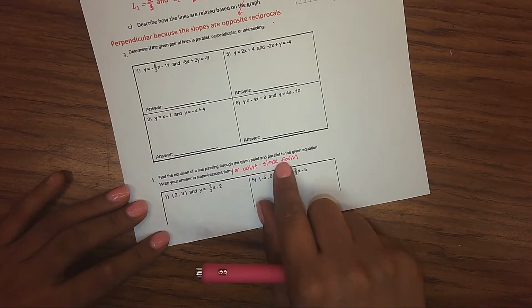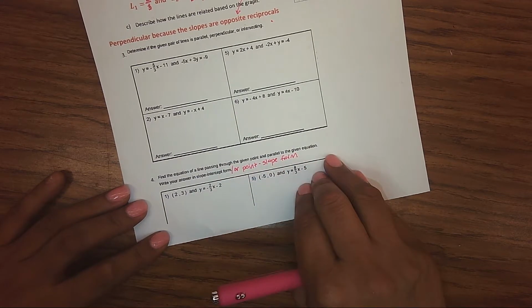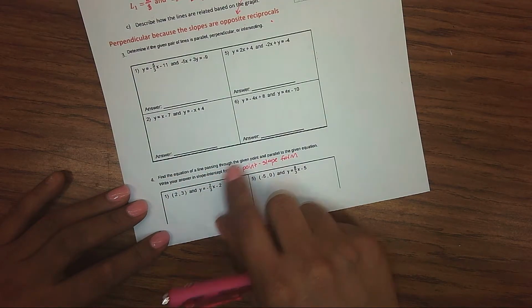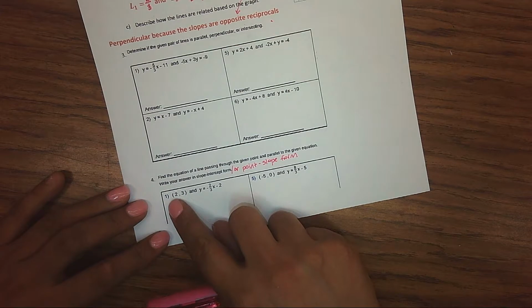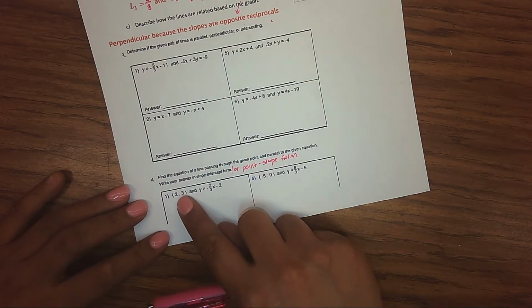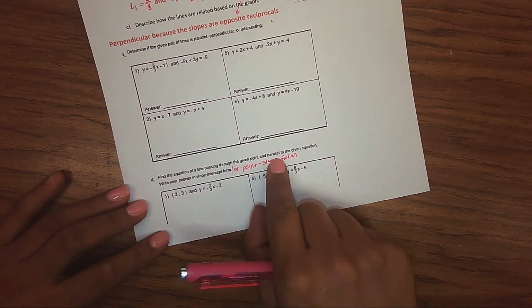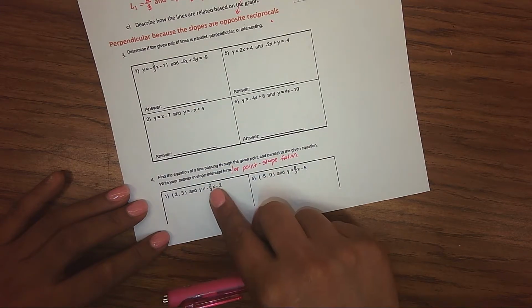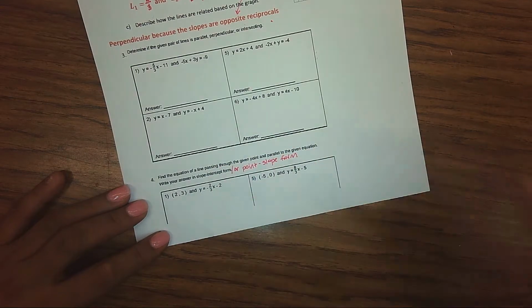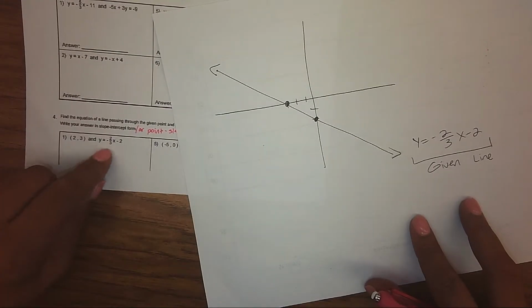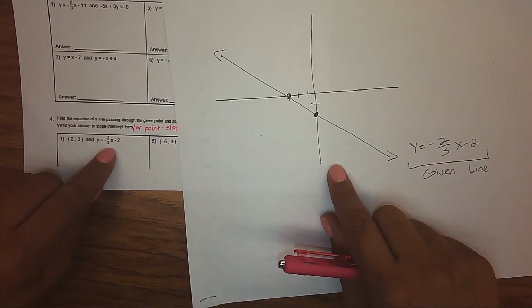I promise it's easier. So this problem is talking about, they want you to find the equation of a line passing through the given point. So number 4, this first part, this is the given point, and they want this line that you're going to write the equation of to be parallel to this given line. So you don't have to draw it, but I drew it just for you to understand what's going on. So here's what's going on. They gave you a line. Look, I drew it just to give you a sketch.